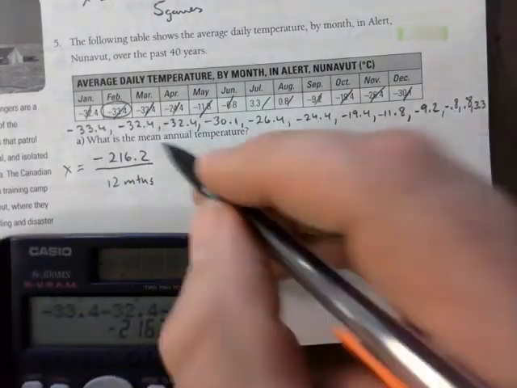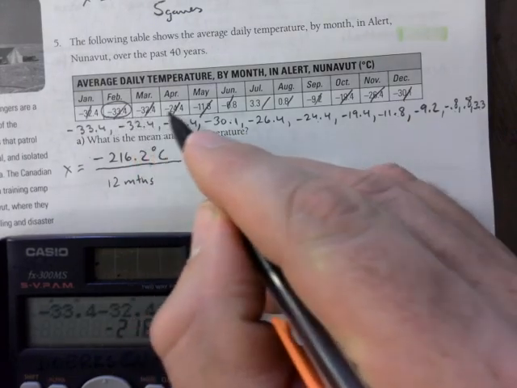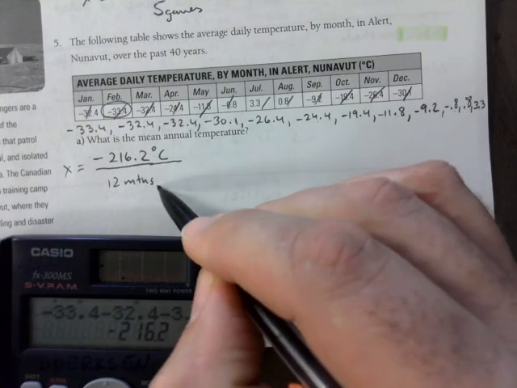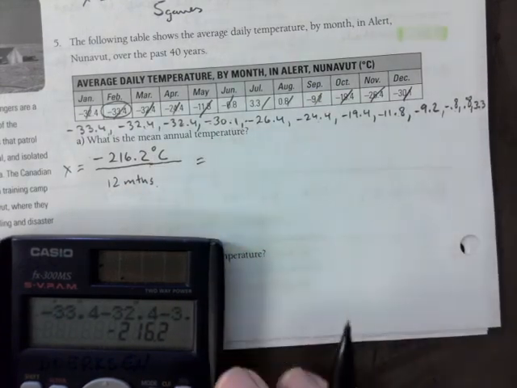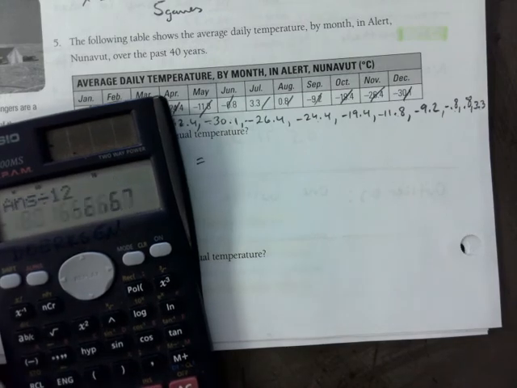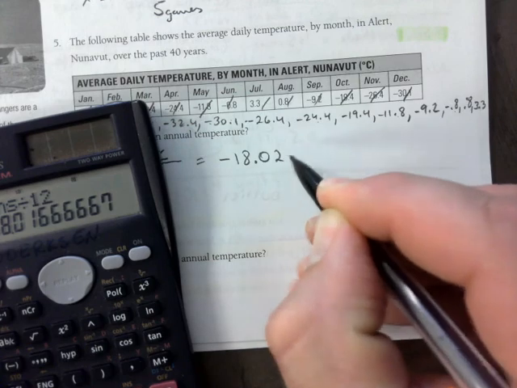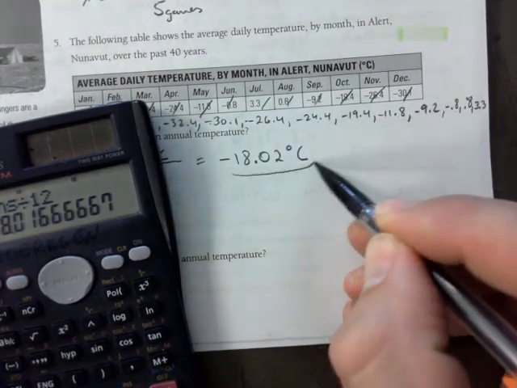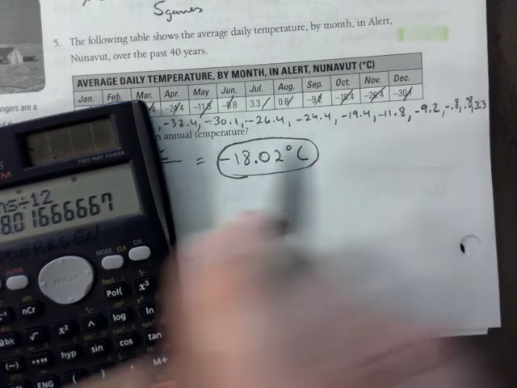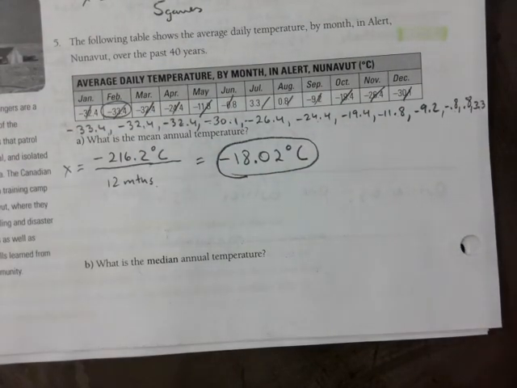That's what you get. And that's actually degrees Celsius, right? What are we adding? Degrees Celsius. And we're dividing it by 12 numbers. That represents the 12 months. So I'm just going to divide that by 12. And that is negative 18.02 degrees Celsius, right? That's the average temperature for this particular year, right? Every month, if you were to spread it out.